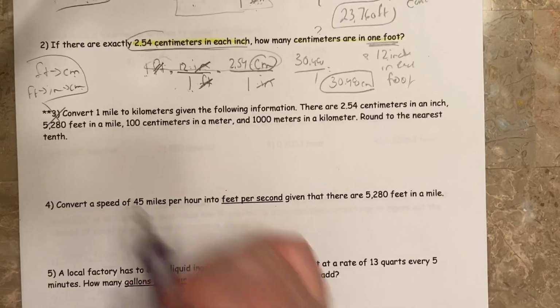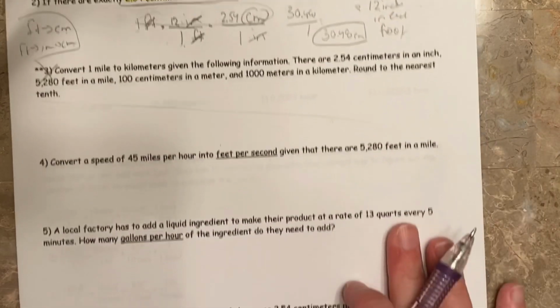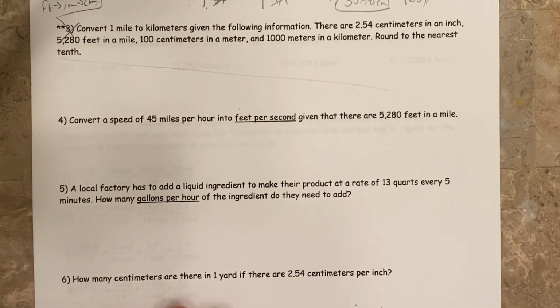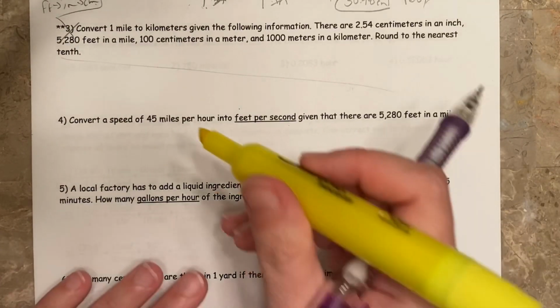Okay. Number 3, we're going to skip. It has a lot of the same conversions as other ones that we're going to do, so I don't want to waste our time. All right, number 4. These each eventually just kind of get tougher and tougher, so try your best.